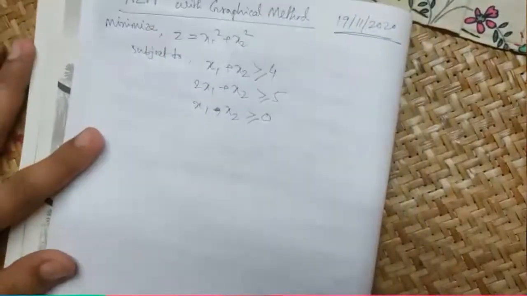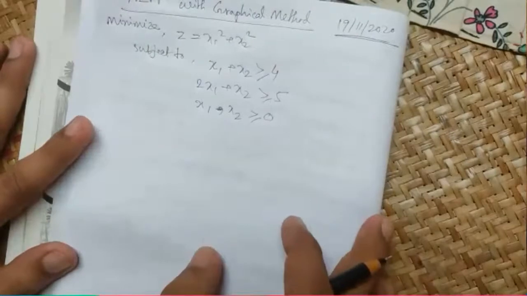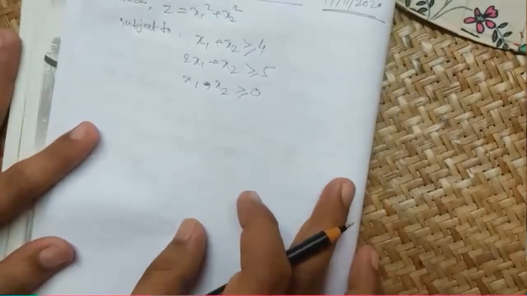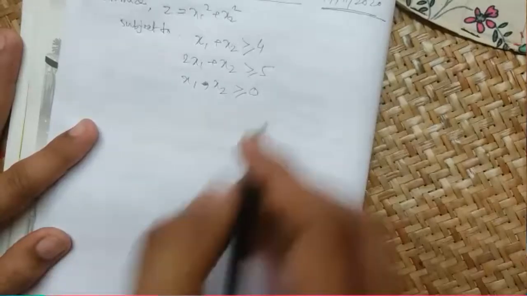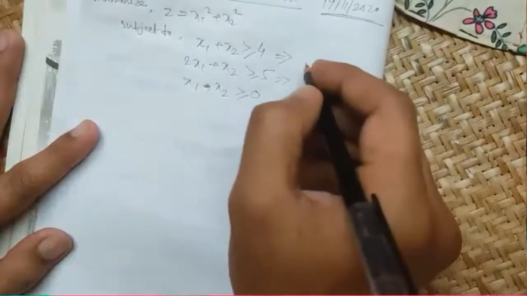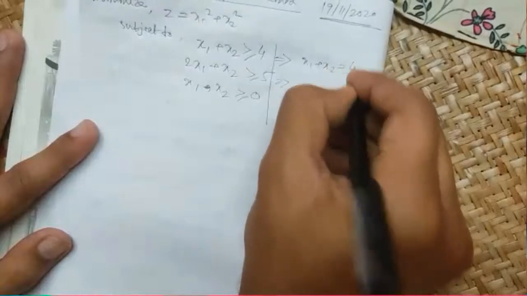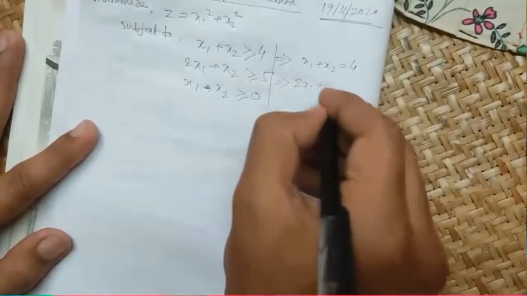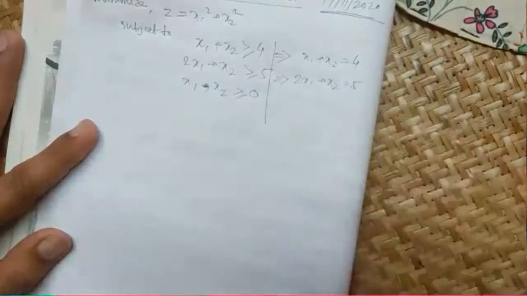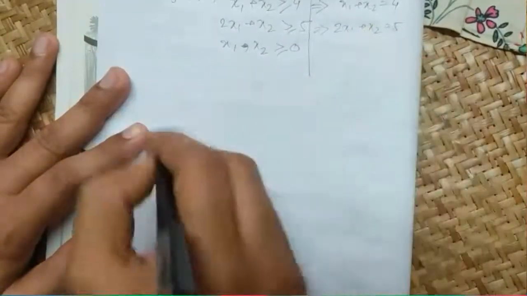Now if you look at it, x1 and x2 greater than equal to 0, that means if we draw a graph, what it will look like, you know the procedures. So first we will write these constraint equations as equations. x1 plus x2 is equal to 4, we will write, and 2x1 plus x2 equal to 5. Now we will plot them in a curve. So these both are linear equations.